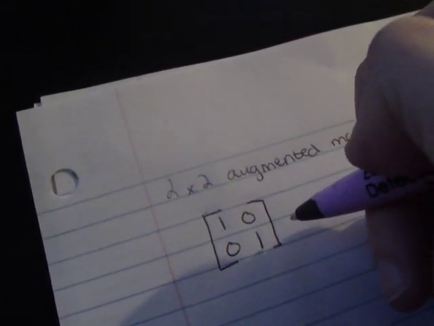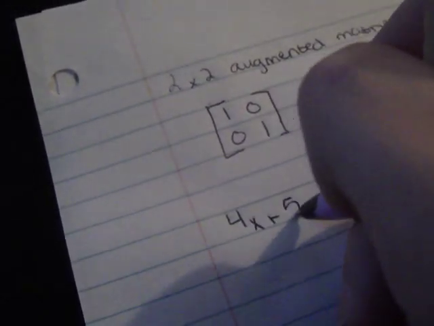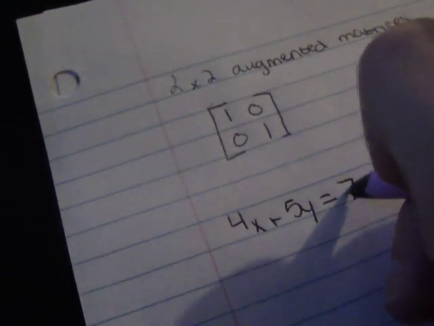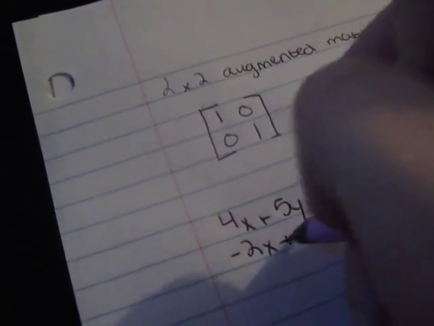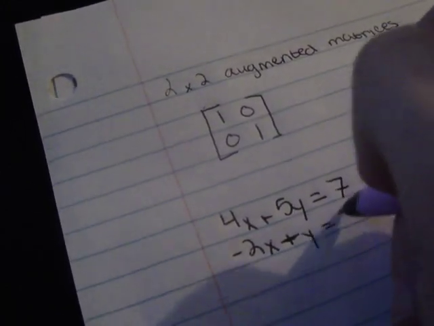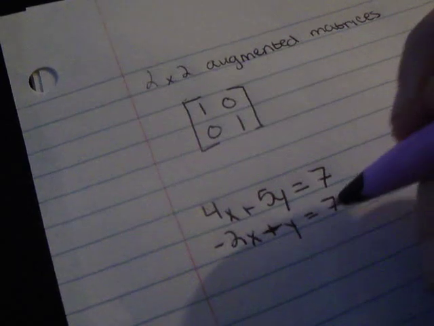For this one I'm going to do the example problem of 4x plus 5y equals 7, then negative 2x minus y equals 7. And this is how you set it up. You'd first open up your brackets.